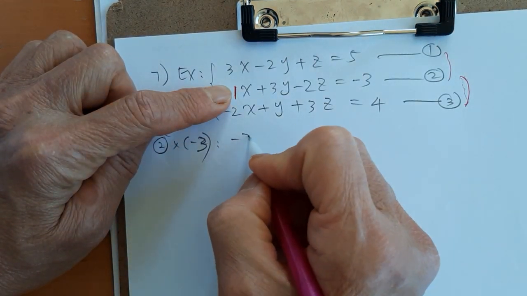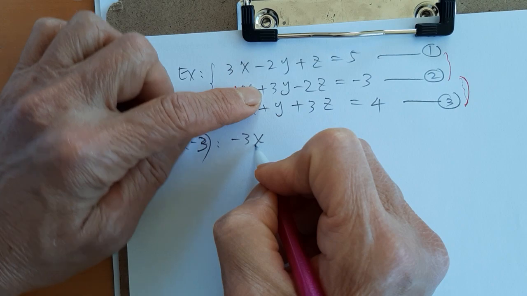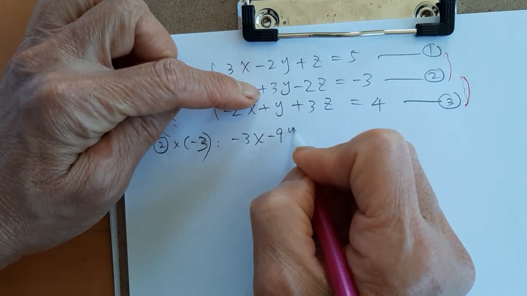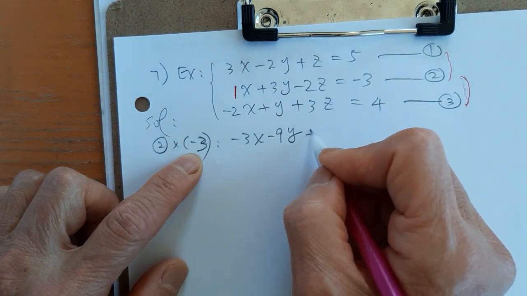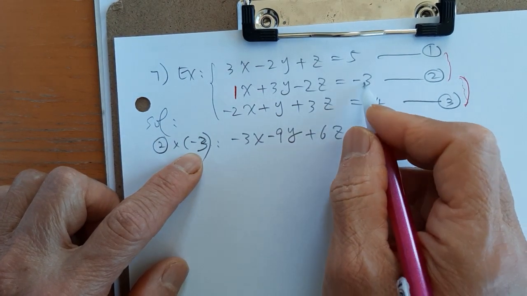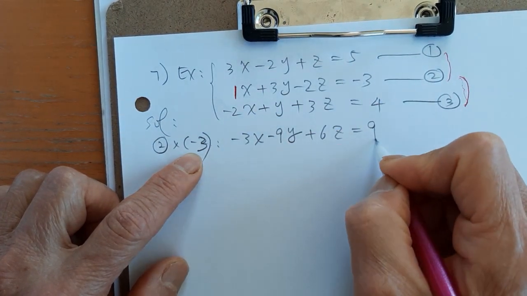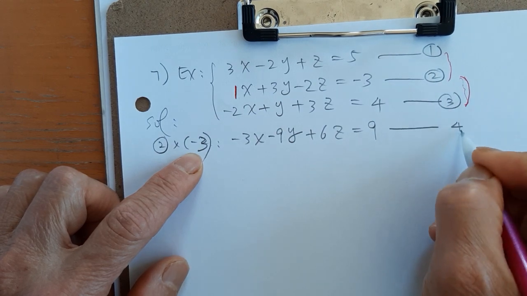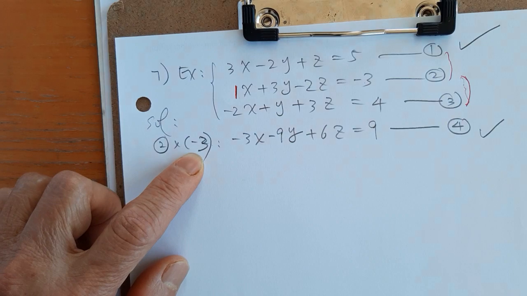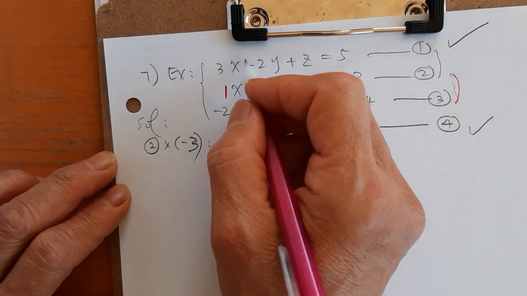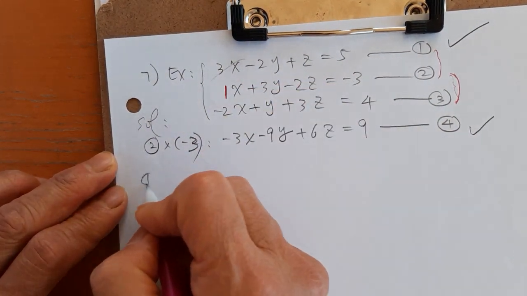So we get -3x, 3y times -3 is minus 9y, and -2z times -3 is plus 6z. -3 times -3 is 9. This we call the fourth equation. The fourth equation added to the first equation: 3x and -3x cancel.